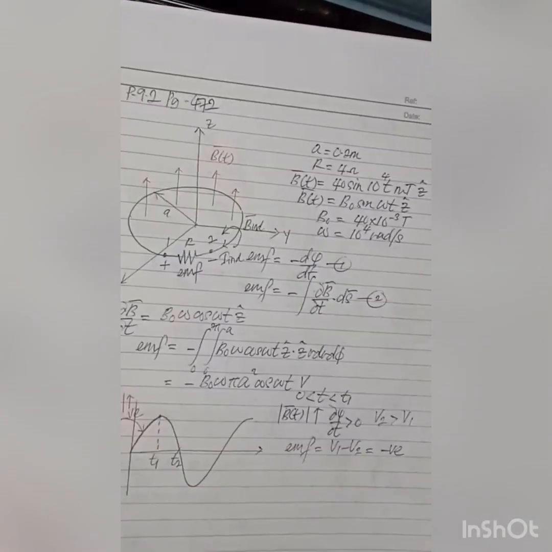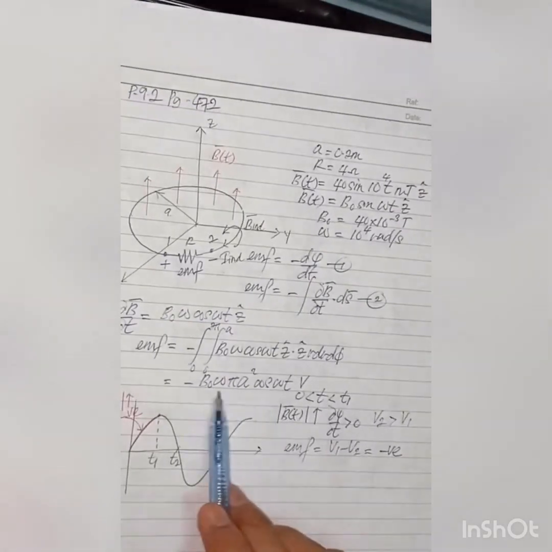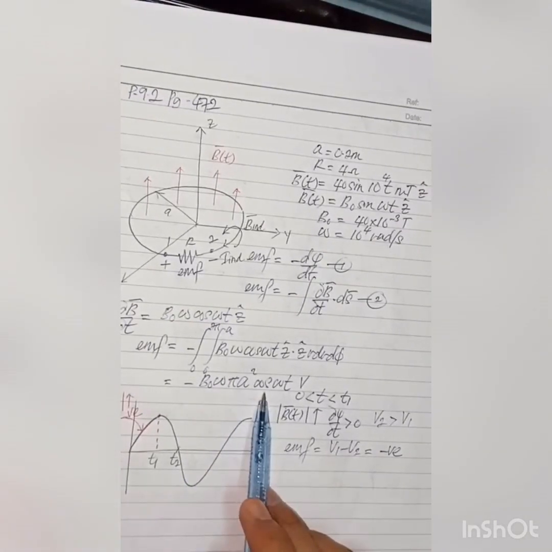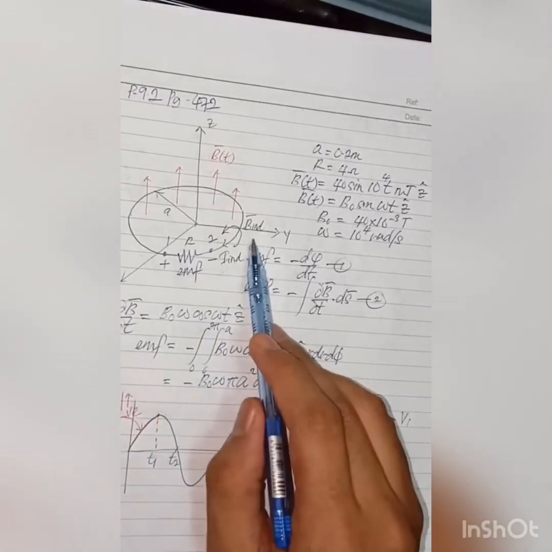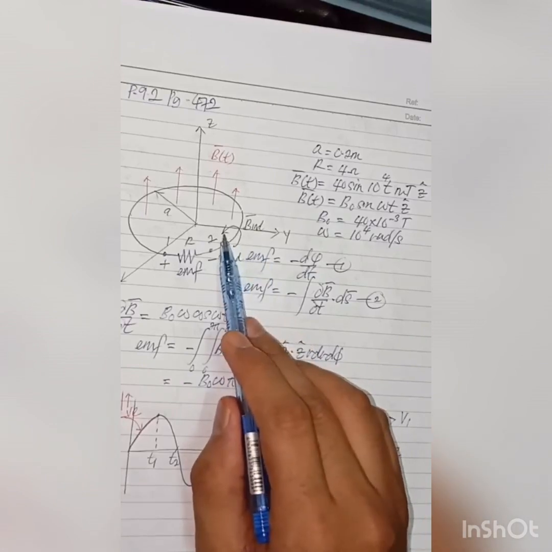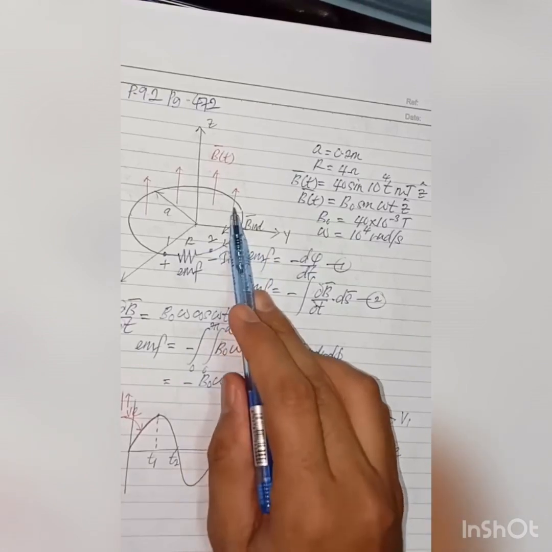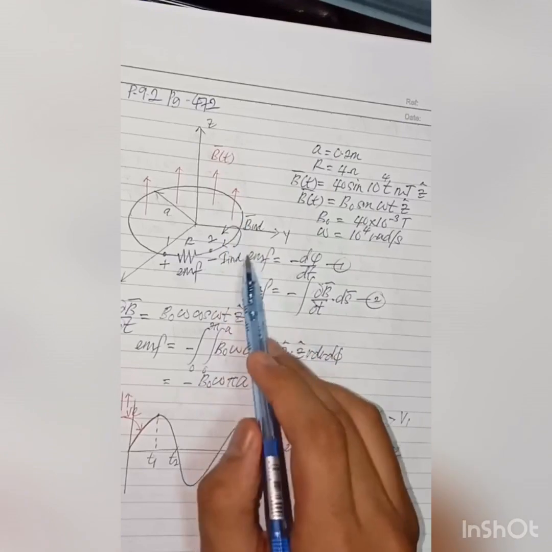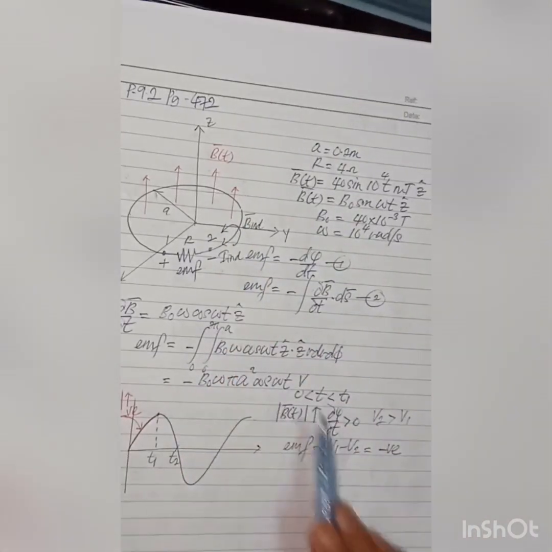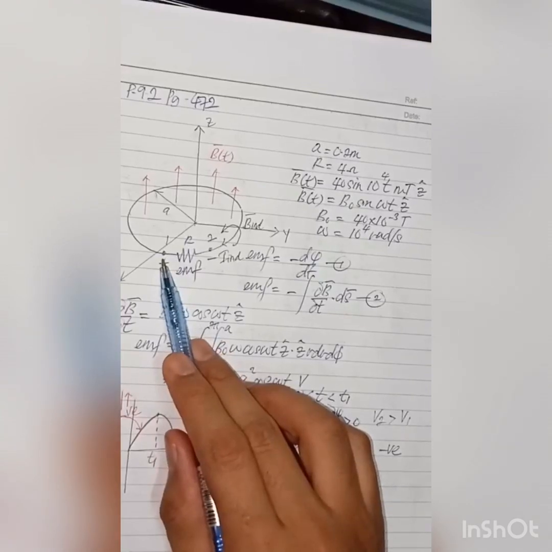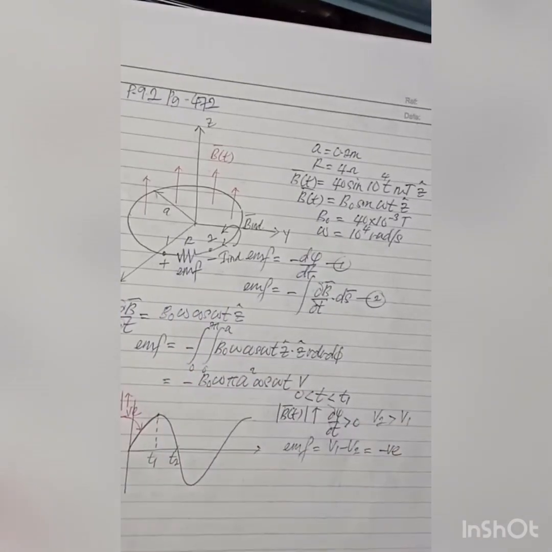Okay, this is what happened to this value, right? You can see for the first segment in the first cycle, B increases, so we're going to have the B induced the other way around, pointing downwards, because B_T now points upwards, and the I induced will be in the clockwise direction. So V1 will have a lower value than V2.